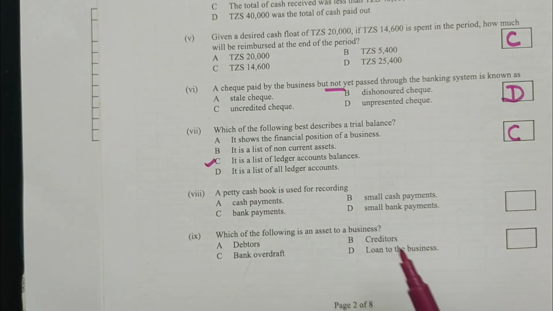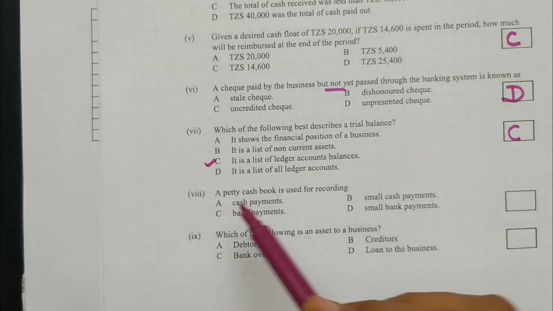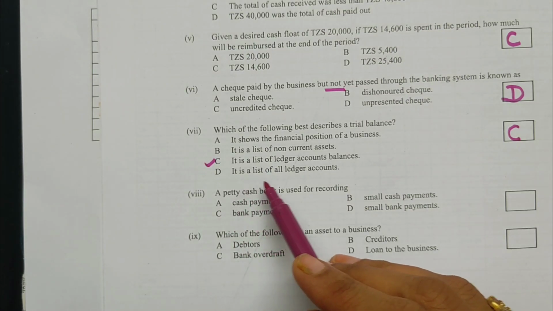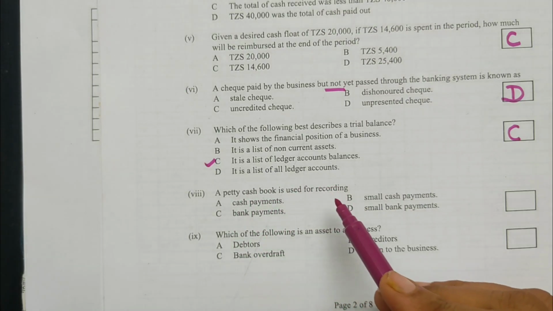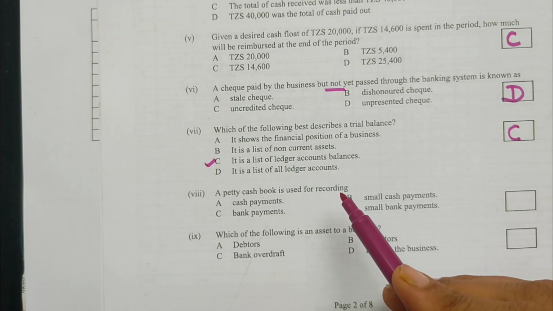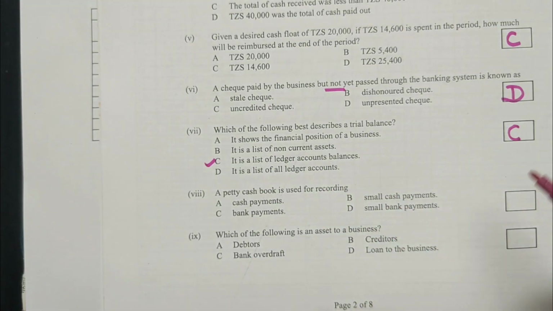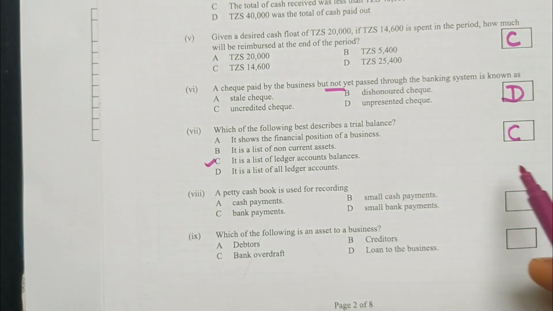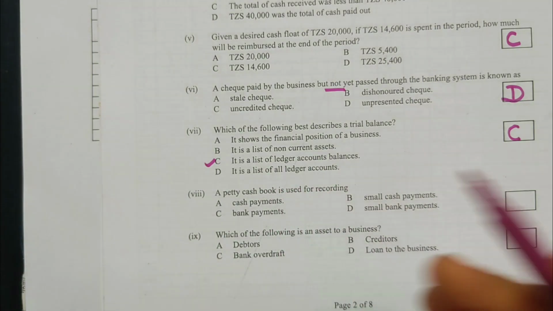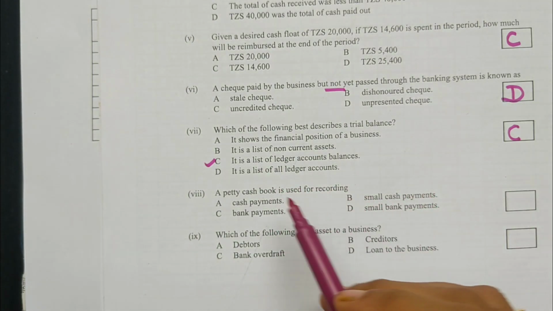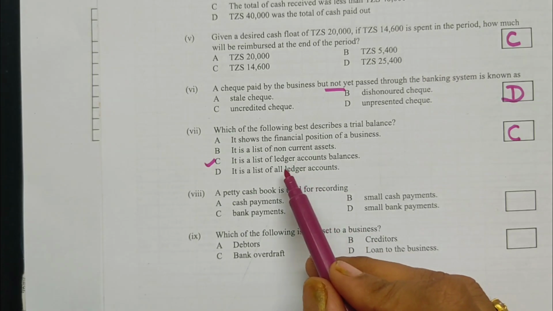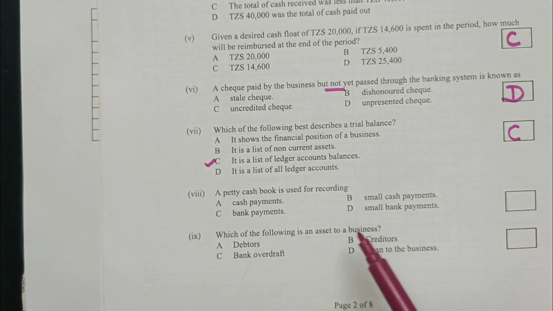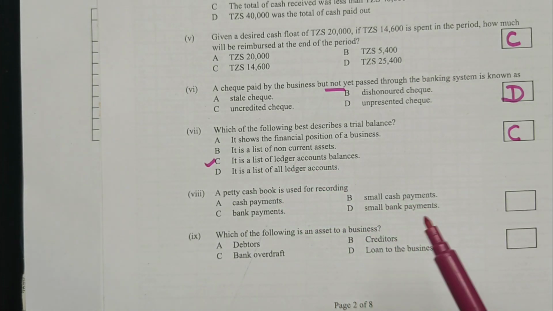See, some options are confusing, like the last one, where it is given that it is a list of all ledger accounts. Here students mostly make mistakes. They write the answer in a hurry, see ledger account, and write D. No, it is not a list of the names of ledger accounts only, but a list of ledger account balances, where we write the balance amount.